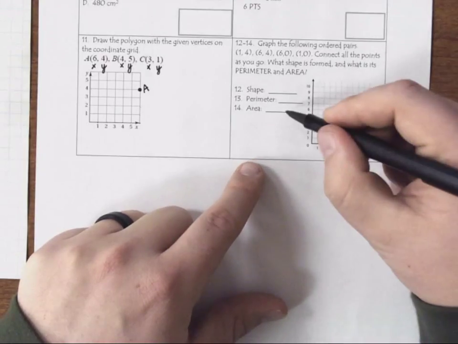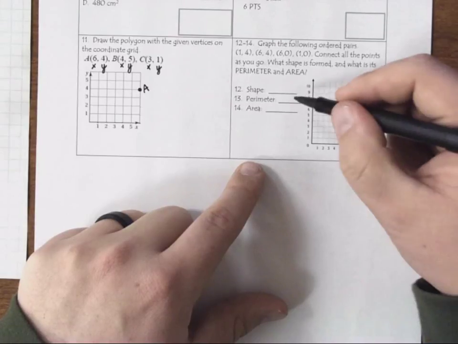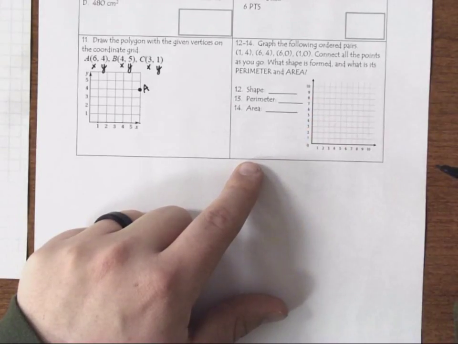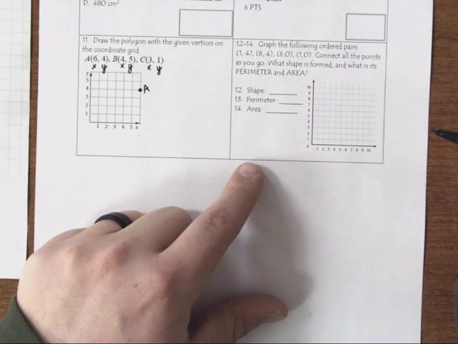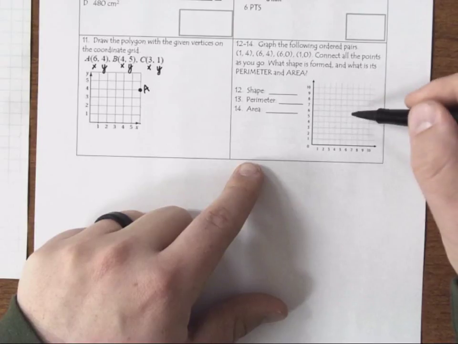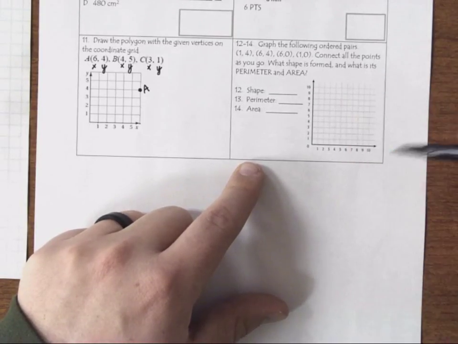So we use our area formula to find the area on the inside, and the perimeter is counting just the distance around the outside of the shape. Don't forget, in a perimeter, your label is going to be just a distance. So it's going to be units, or just feet or inches or whatever. In this case, we just have units. The area is always going to be in units squared.